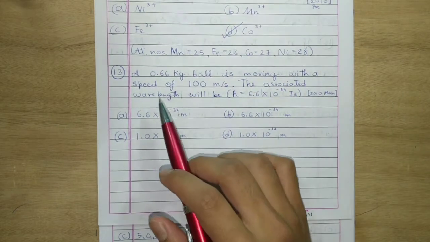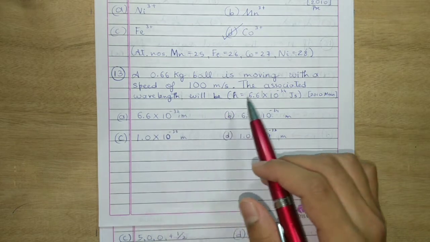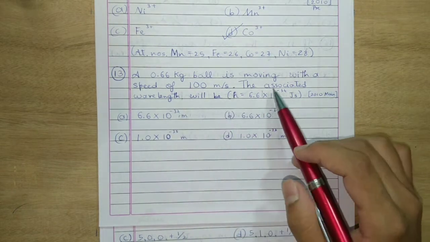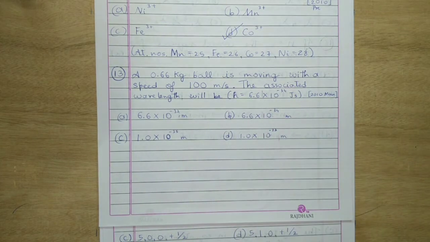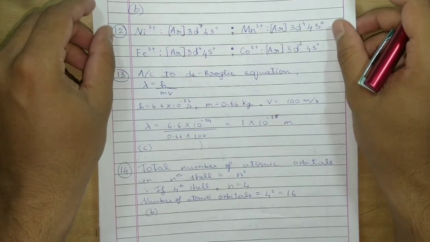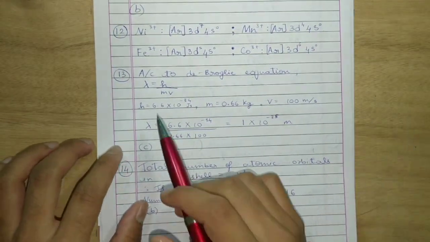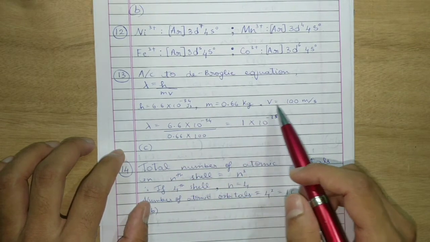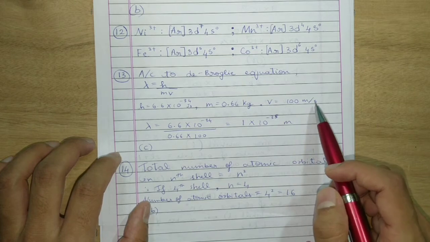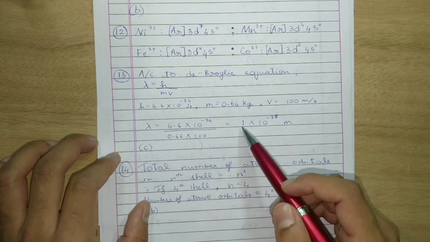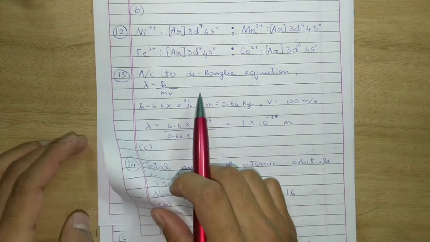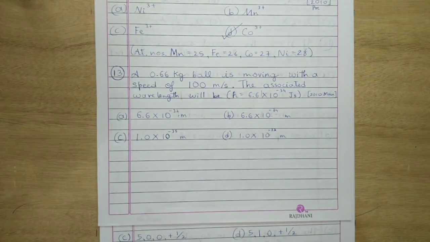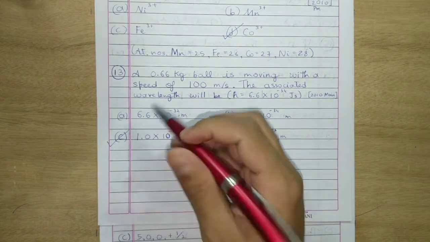13. A 0.66 kg ball is moving with a speed of 100 meters per second. The associated wavelength will be. So according to de Broglie equation, lambda is equal to h by mv. h is 6.6 into 10 power minus 34 joule second. Mass is 0.66 kg. Velocity is 100 meters per second. So lambda is equal to 1 into 10 power minus 35 meter. 13, option C.